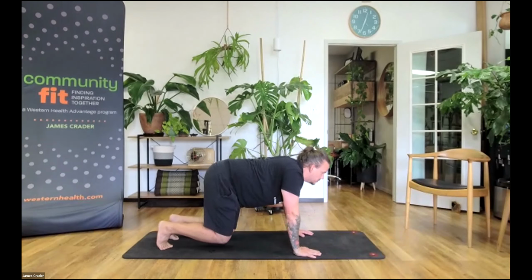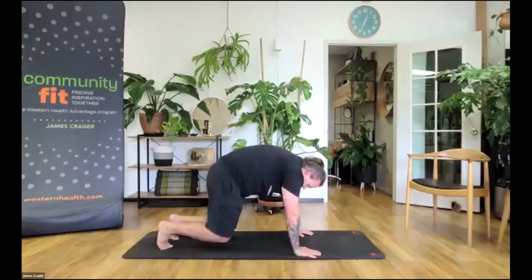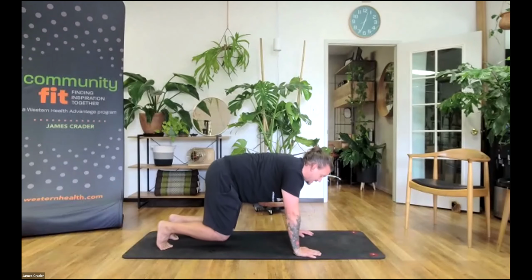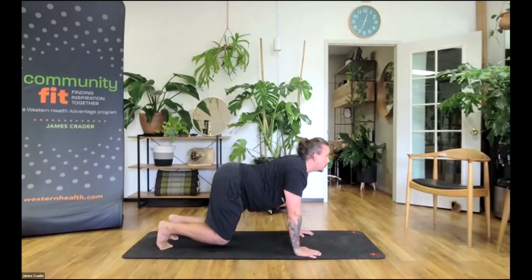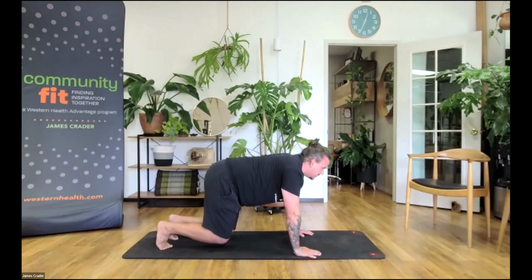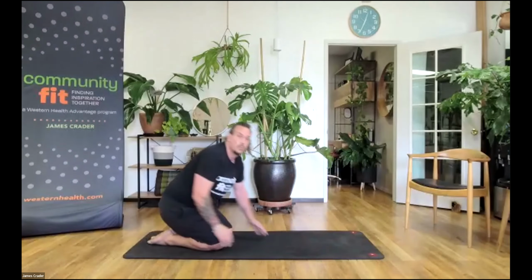Then shoulders drop and push. Drop and push. Drop, push, round. Don't let your knees lift. Find the cow. Find the cat. Cow, cat. Center, rest, reset.